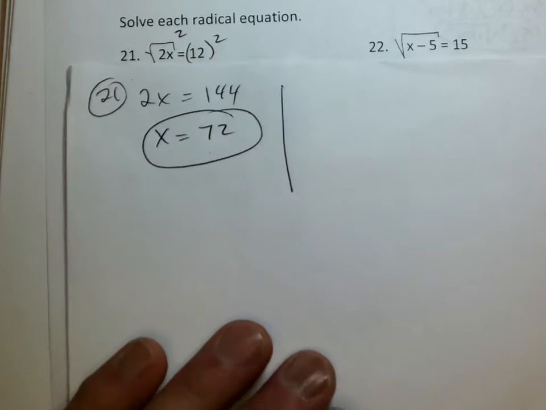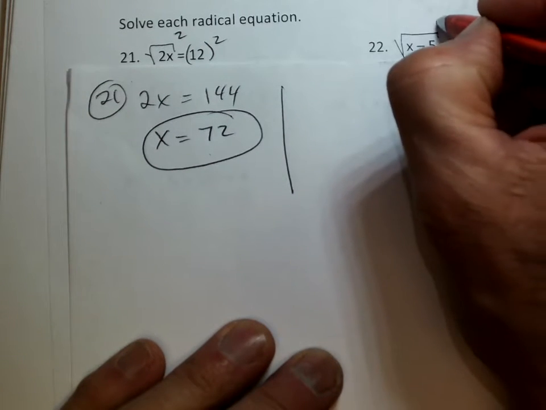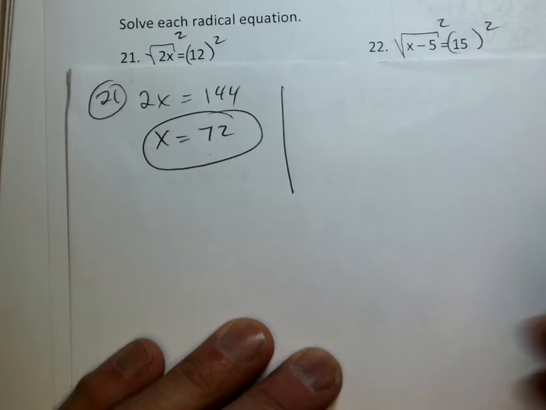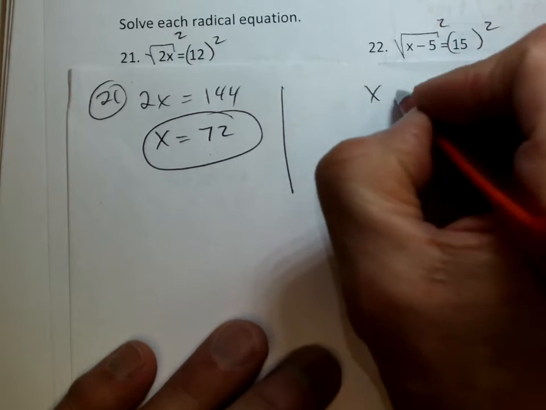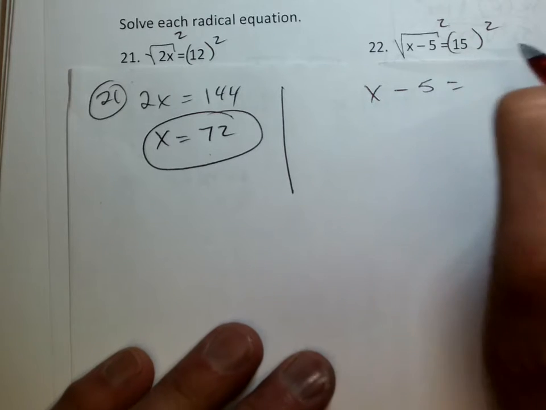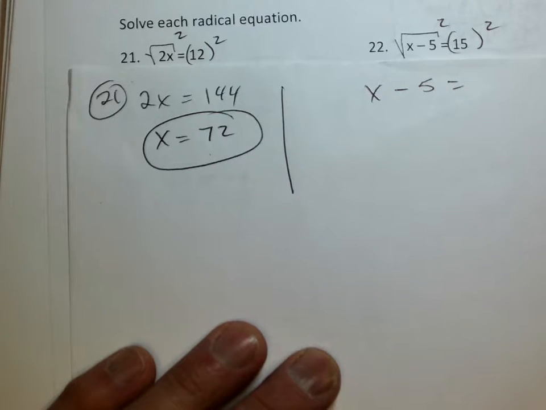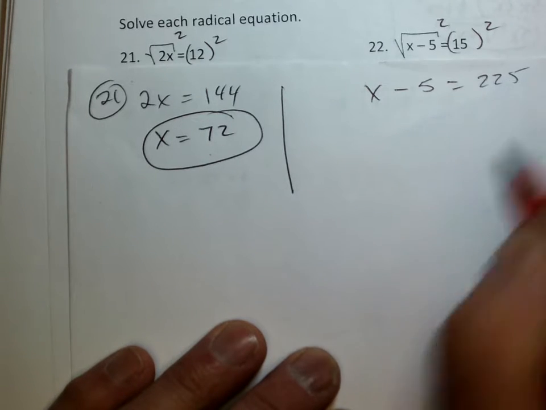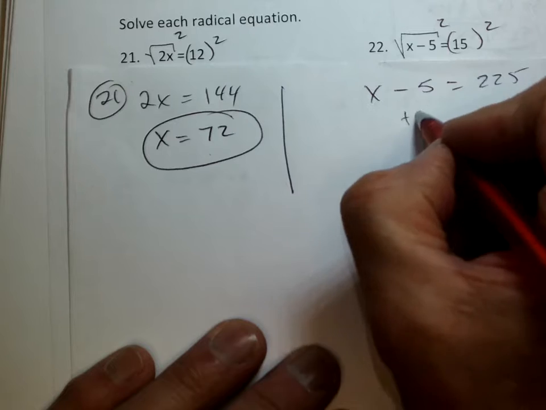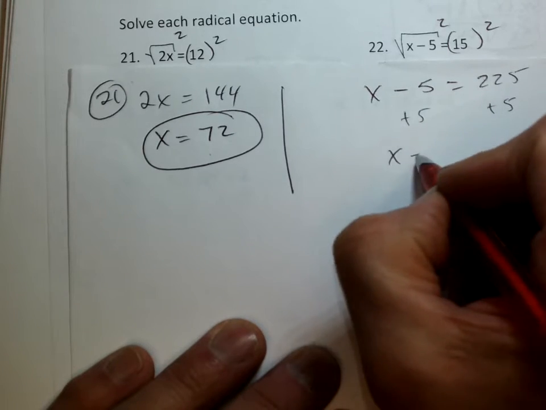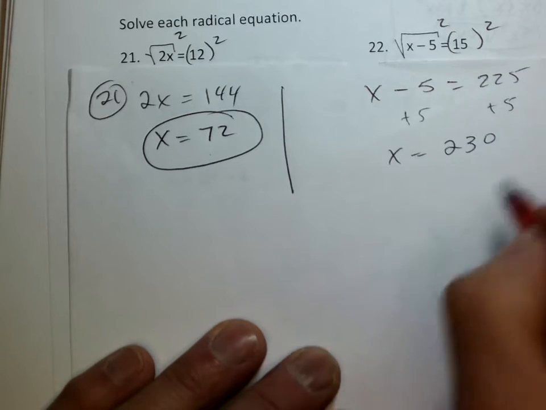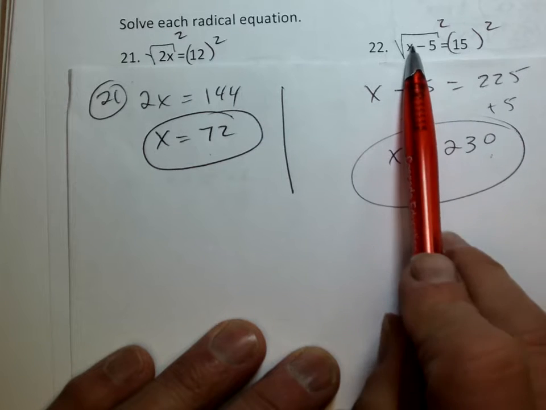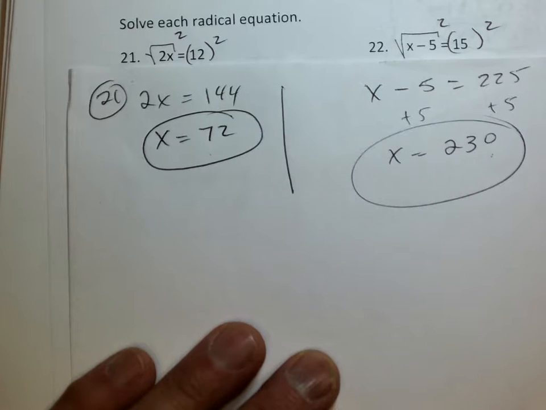22. Let's square both sides, because the square gets rid of the square root. So I'll have x minus 5 equals, what is it, 225? I think so. 15 squared is 225. Almost positive it is. Yeah, 225. Plus 5, x equals 230, okay? And again, pretty sure that's going to work. If I plug it in, yeah, it's a positive value, so I'm good.